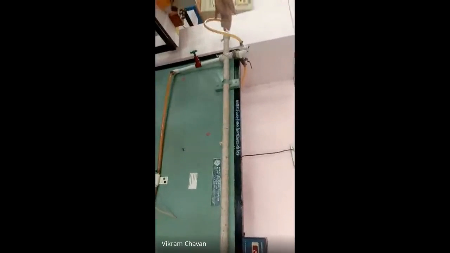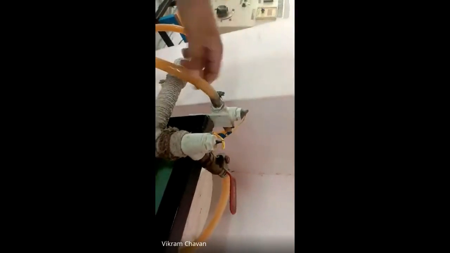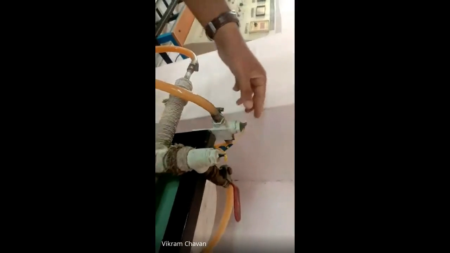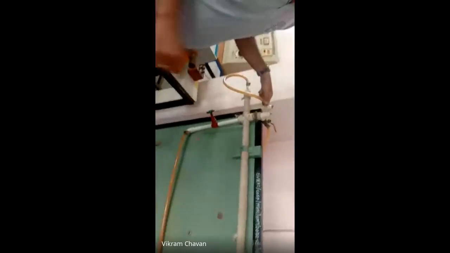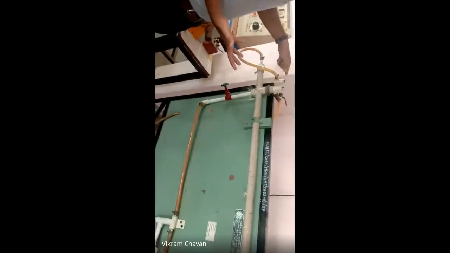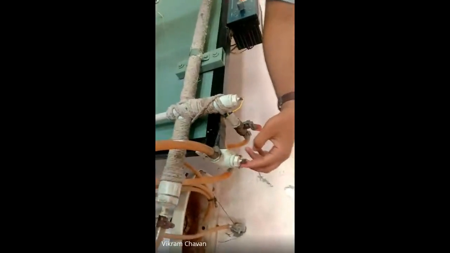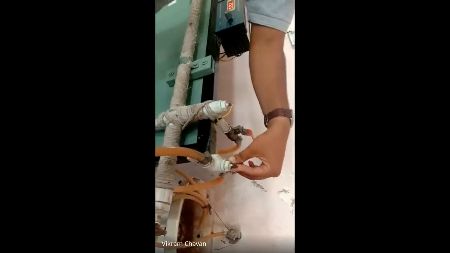Now here you can see the wires. These are the thermocouples. The first thermocouple is located over here, and that will measure the inlet temperature of the hot water. The second one is T2. The T2 thermocouple is placed over here, at the exit of the hot water, and that will be the outlet temperature of the hot water.